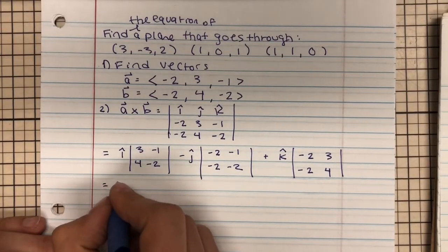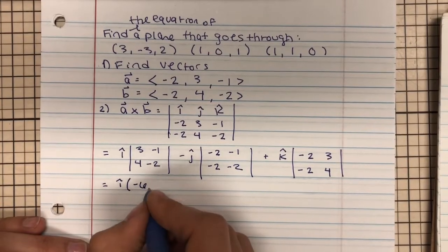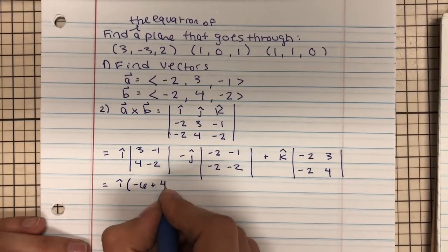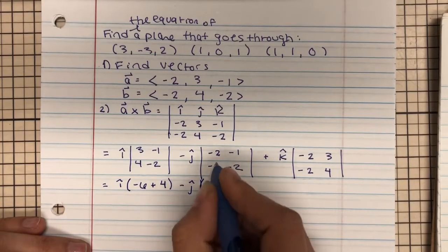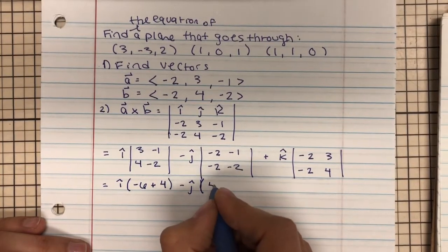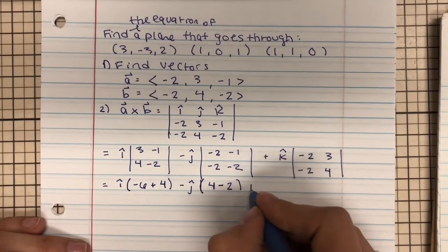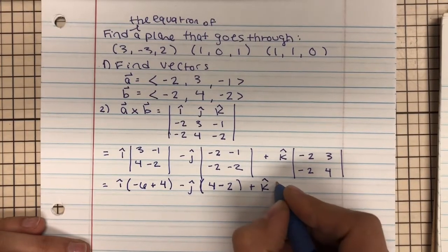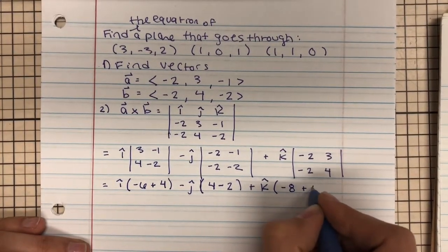So that's i times -6 plus 4, minus j times 4 minus 2, there's a lot of negatives in there, plus k times -8 plus 6.